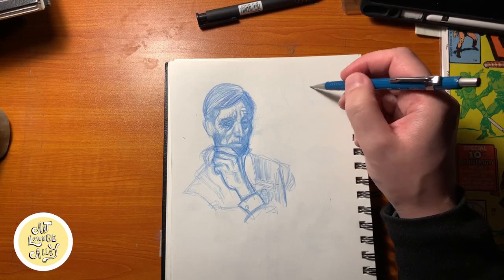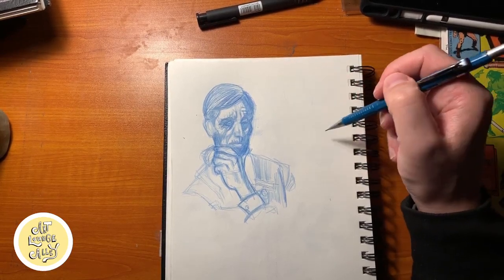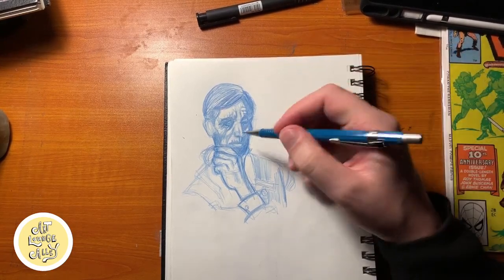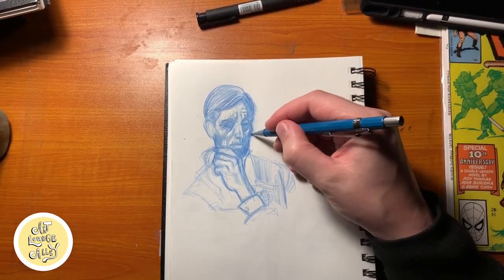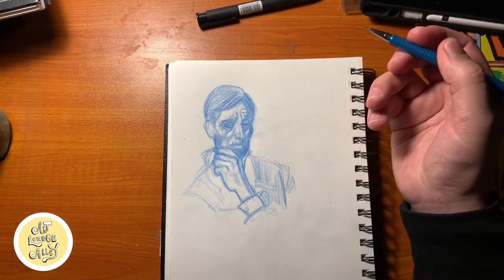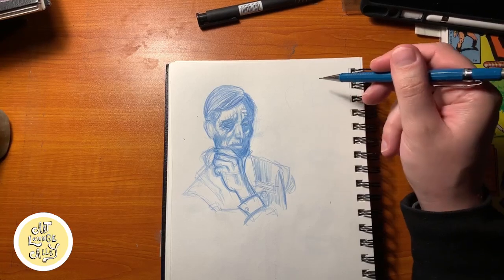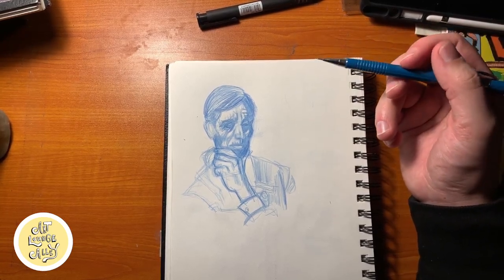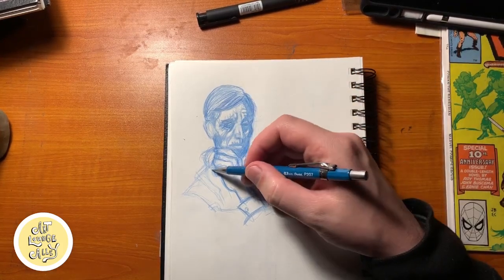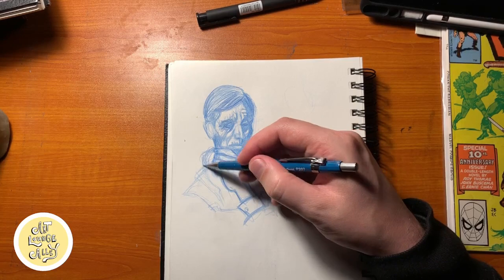So you could start out with a quick light draft of something without any detail, and then establish your light source at that point. That way it's going to save you a lot of time having to wrestle with it or create shadows at odd places.